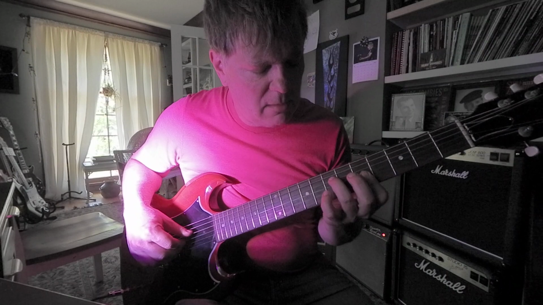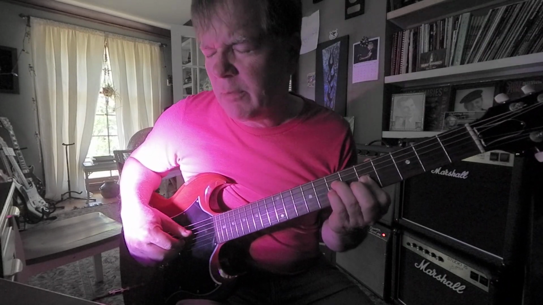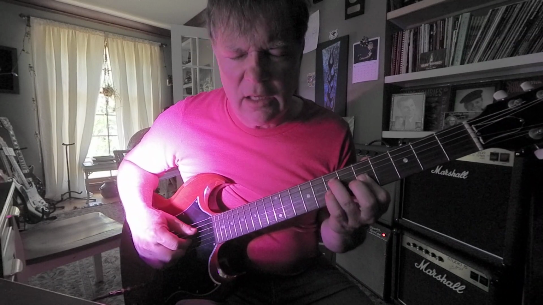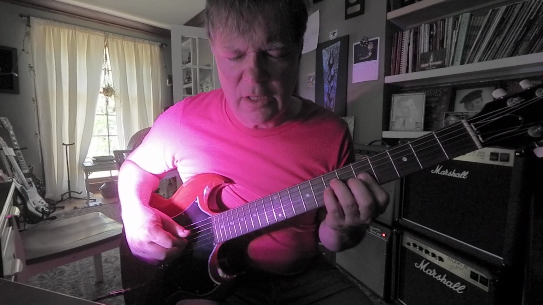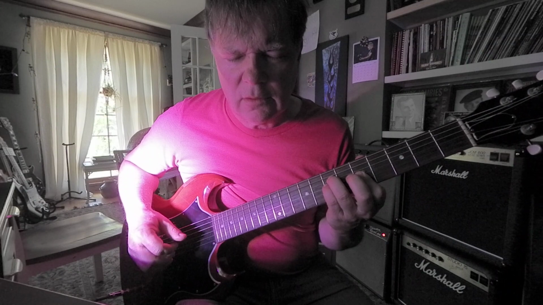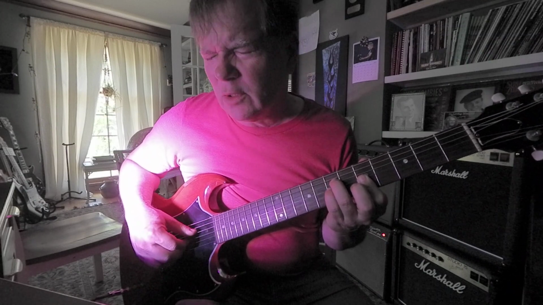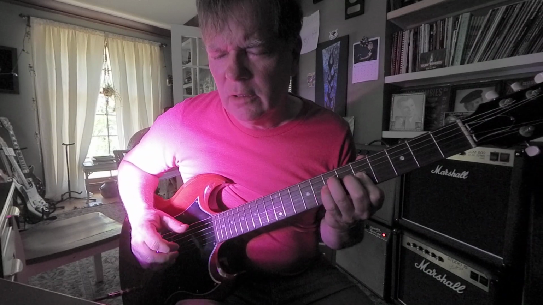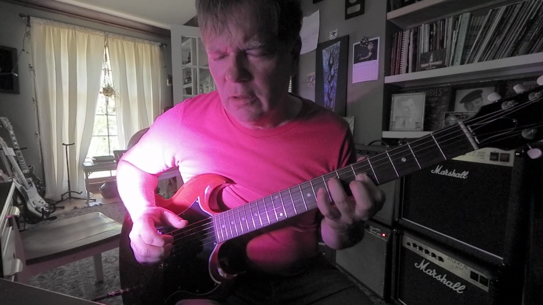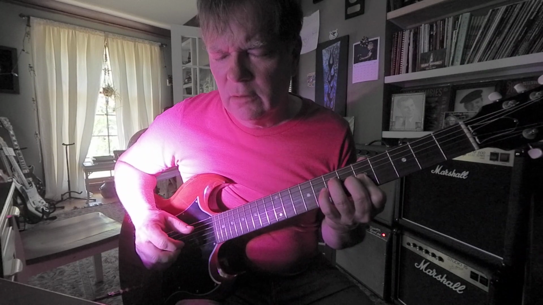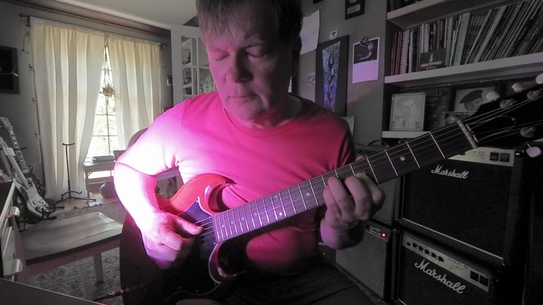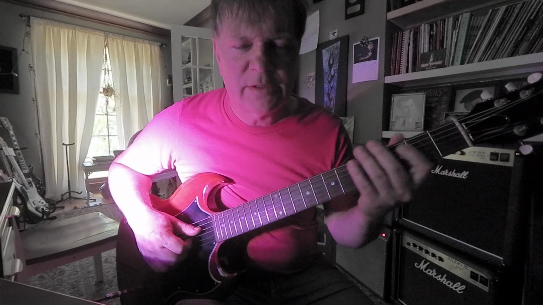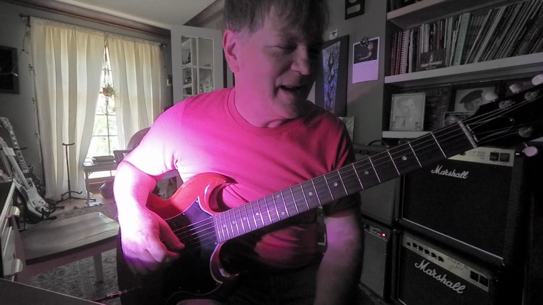So an A minor suspended 4, adding the 7th fret on the 3rd string. And it could also go suspended 4 to A major. It's pretty cool. And of course that's movable up and down the neck.